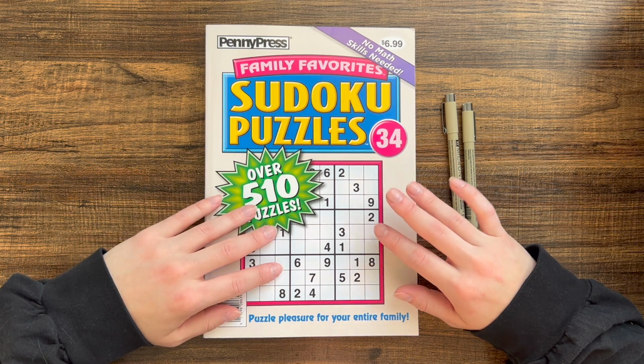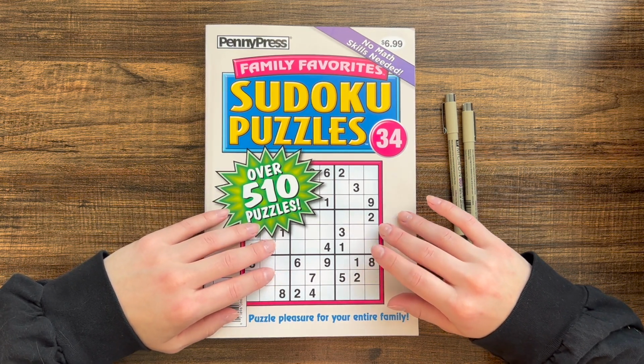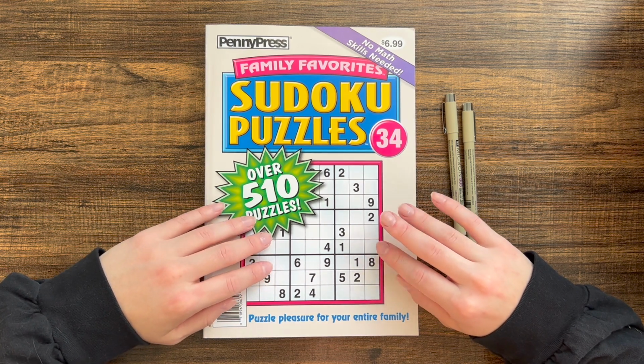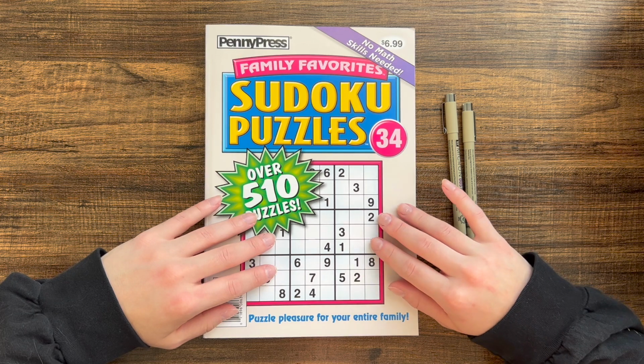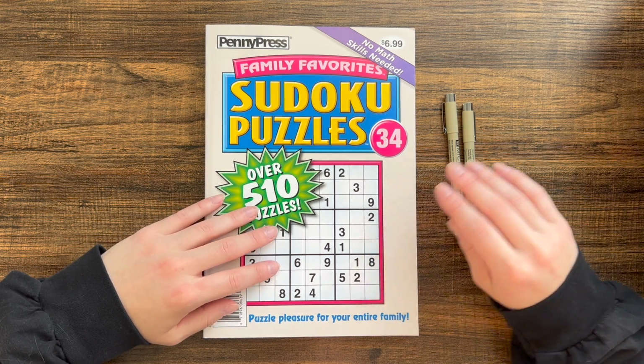Today we are going to attempt a Sudoku puzzle. I haven't done one of these on paper in a while. I sometimes attempt them on my phone when I fly. So we'll see how this goes.